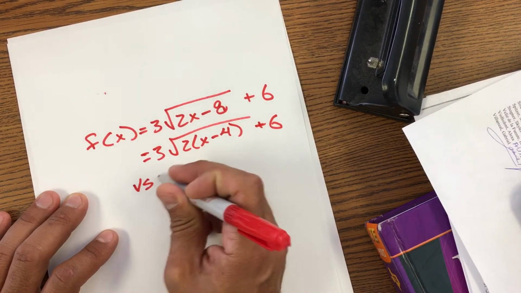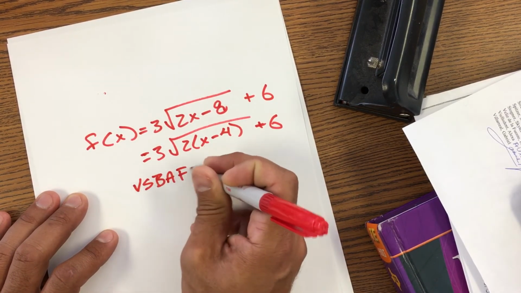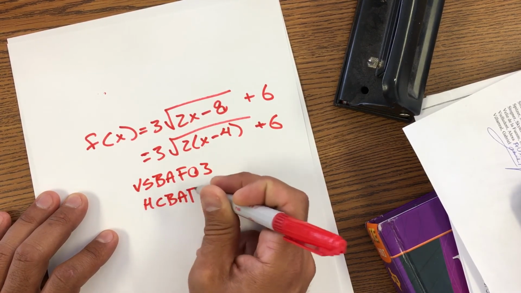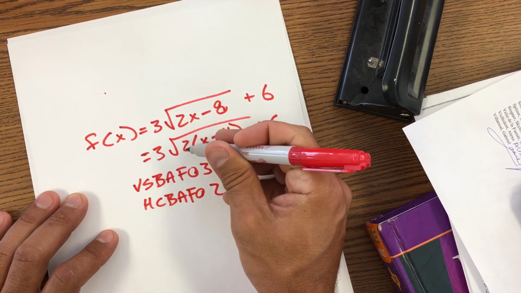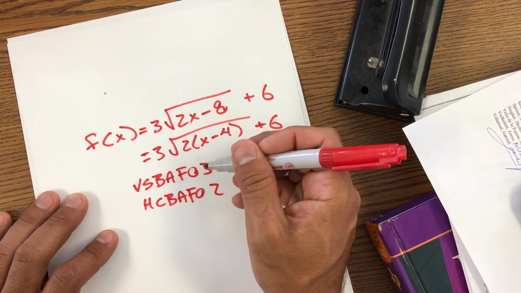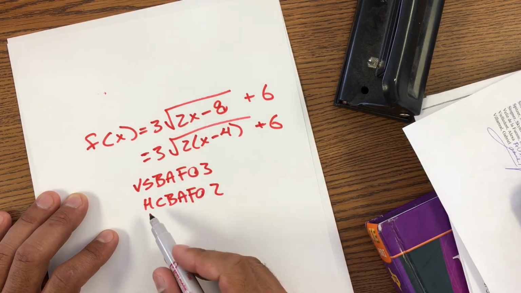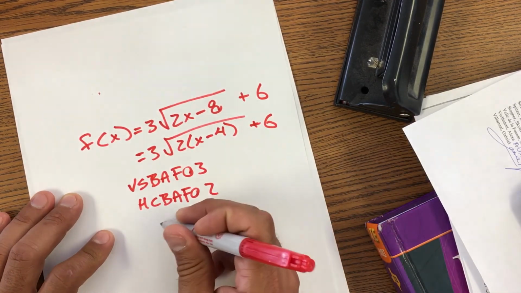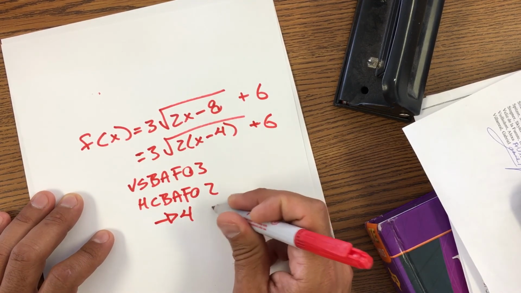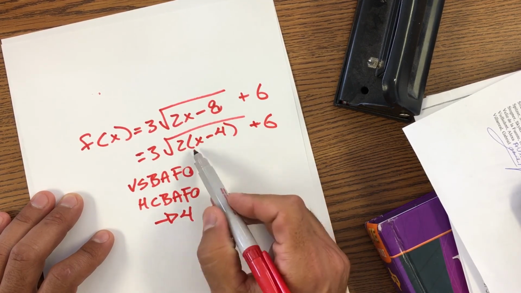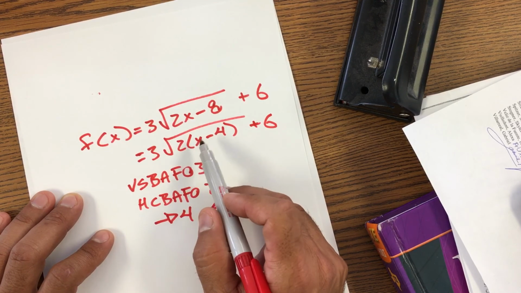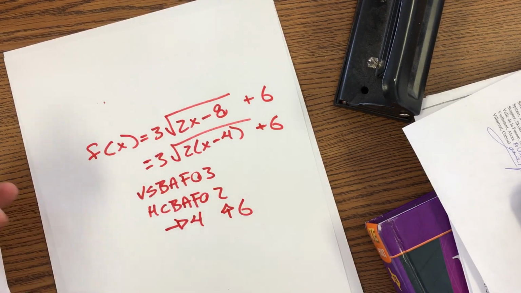So this is going to be vertically stretched by a factor of 3. It's going to be horizontally compressed by a factor of 2, because remember, the b value is actually the multiplicative inverse of this, which is 1/2, which is an absolute value less than 1. So that's a horizontal compression. It's going to move to the right 4, and it's going to move up 6. Right and left is always what zeroes this out. What zeroes this out is positive 4, so that's to the right. And that's how we're looking at these.